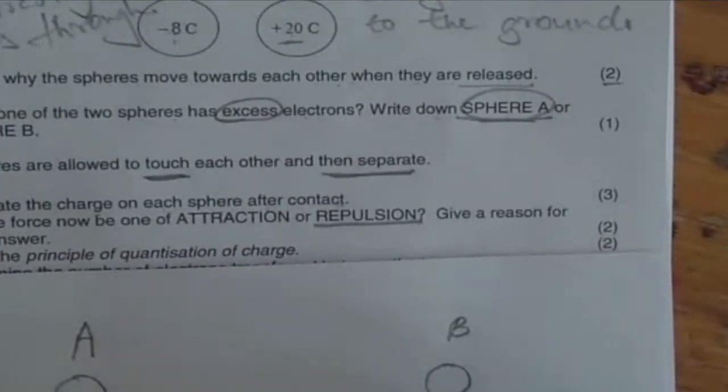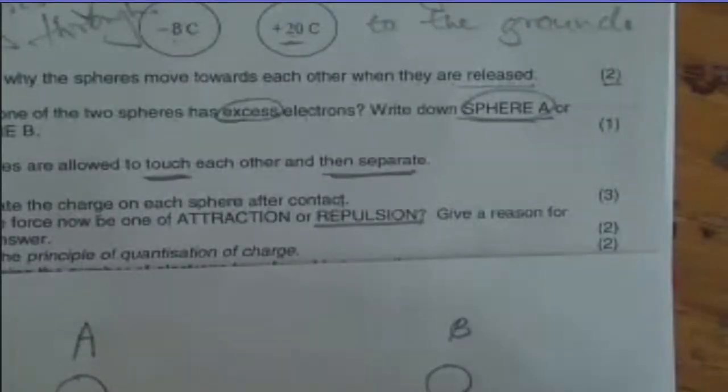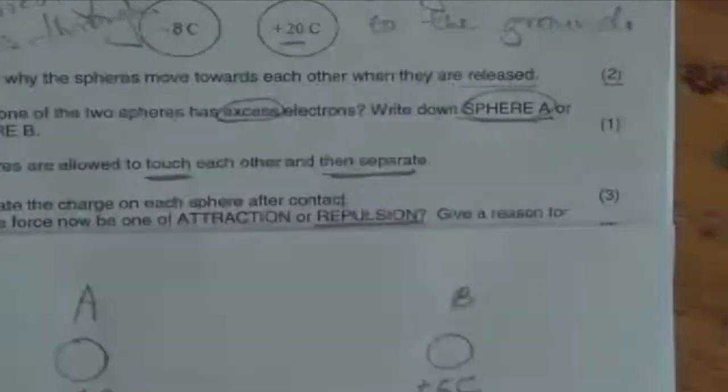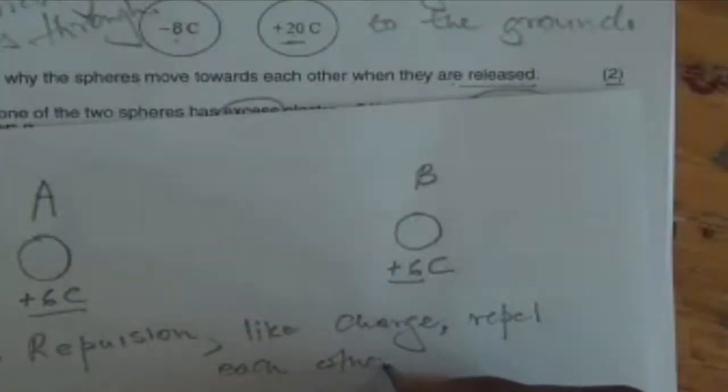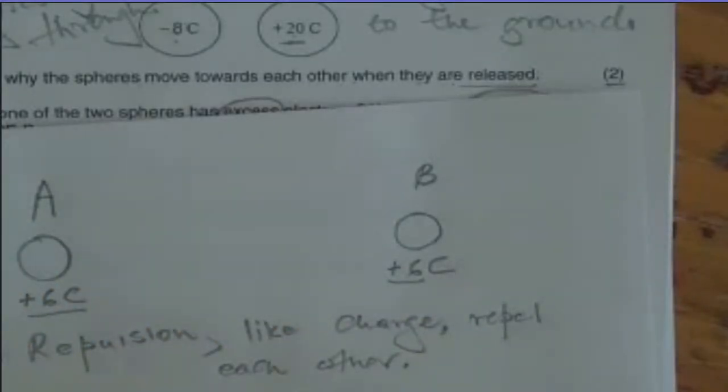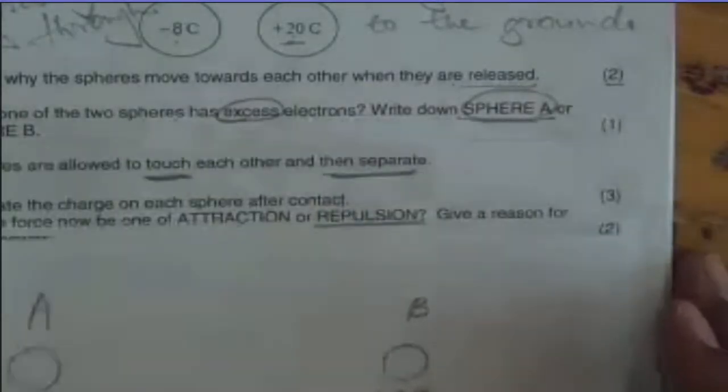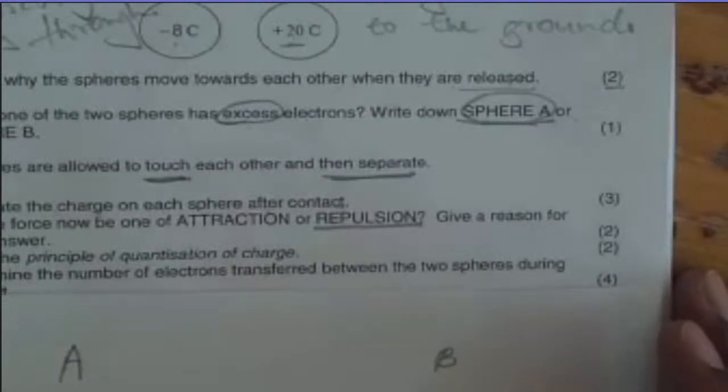Because they're the same, like charges repel each other. Thank you very much.